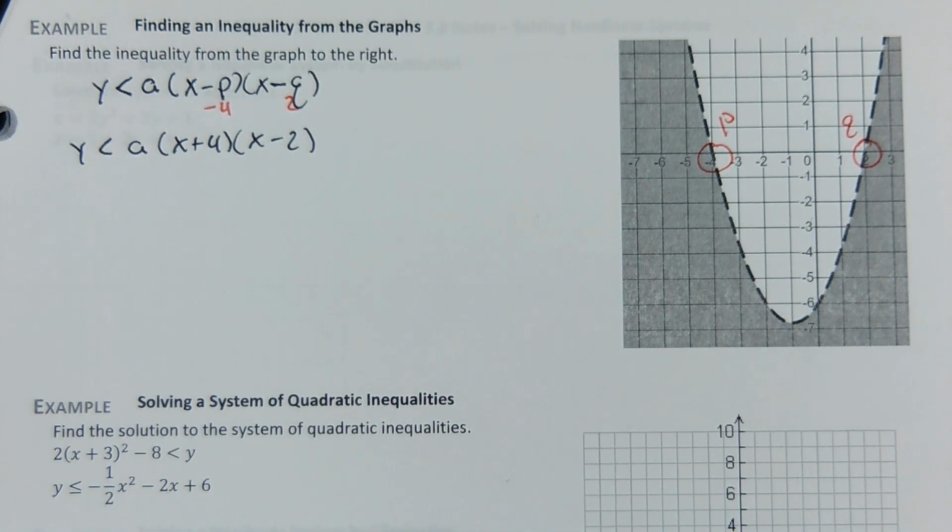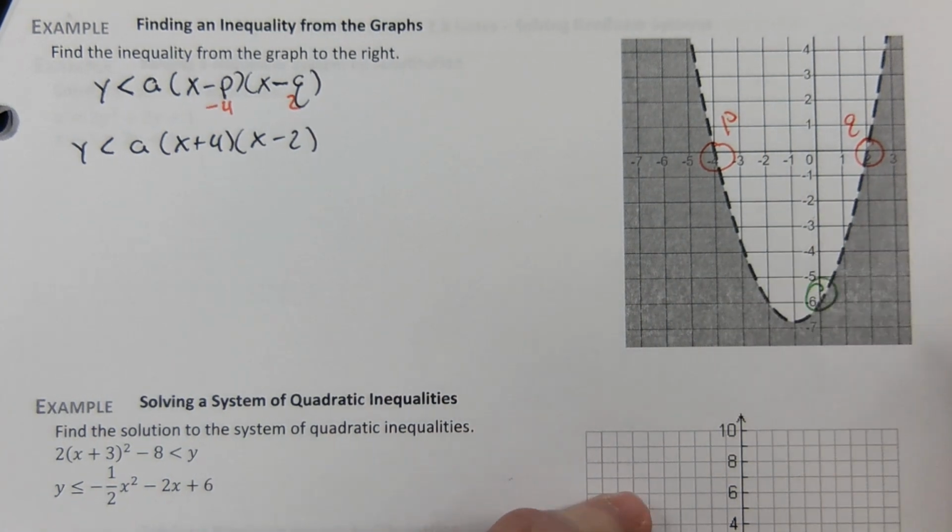All we have left to do is solve for a. And solving for a is going to be done the exact same way it was done at the beginning of this chapter and in chapter 1 when we were trying to find the equations of absolute values. All you have to do is plug in a pretty point and solve for a. So identify a pretty point that your quadratic goes through. I see one right there at the y-intercept.